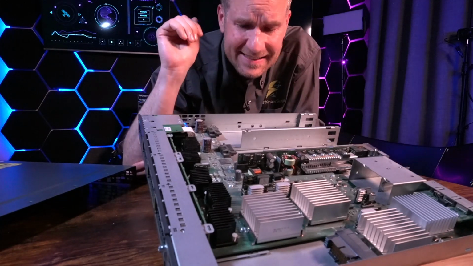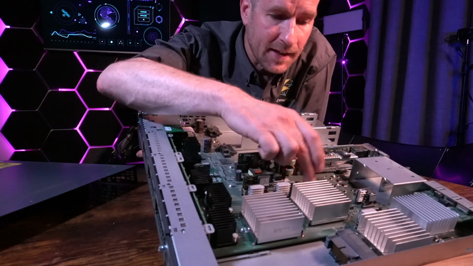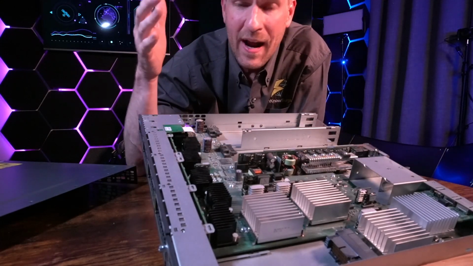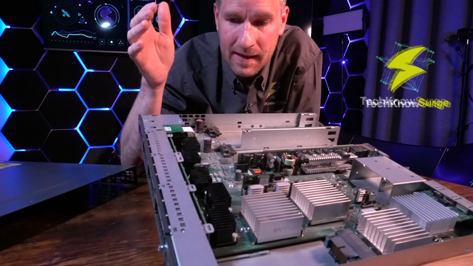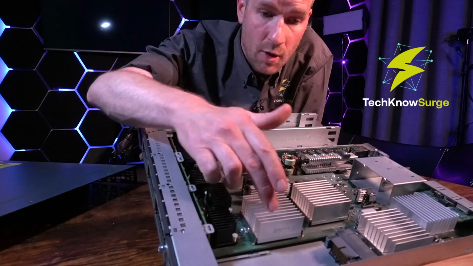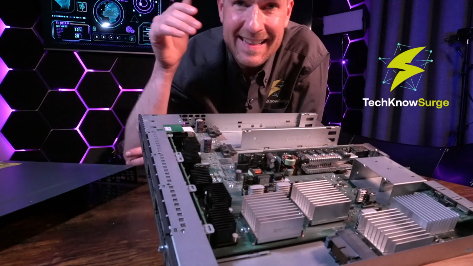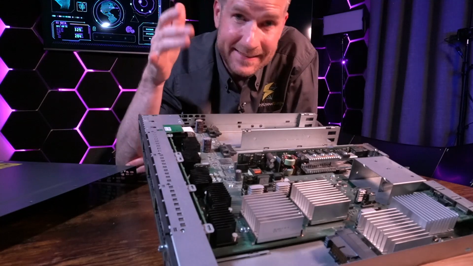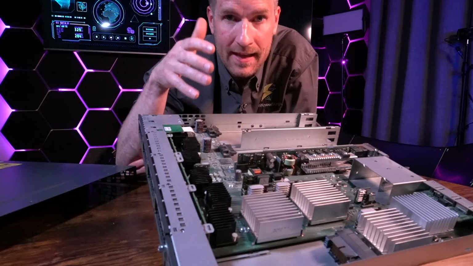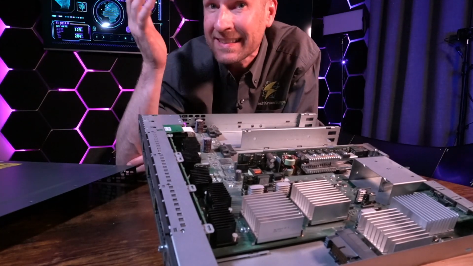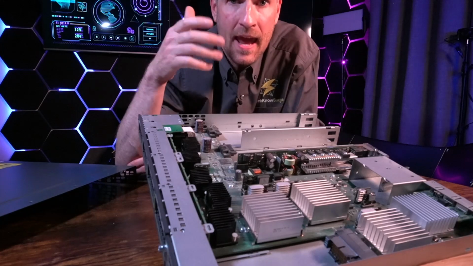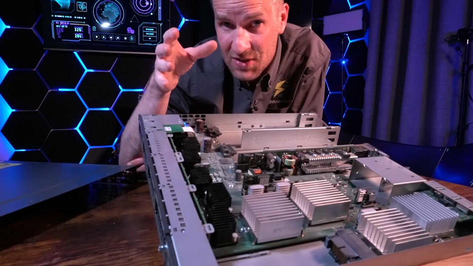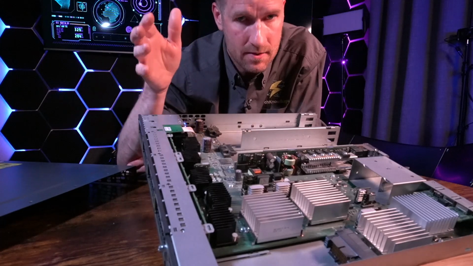Now we can see some integrated circuits on here. So there are chips on here that do processing. So we do have some processing that's happening on this board. In fact, some of them are doing so much that they're generating heat and need heat sinks. Now, a computer has a central processing unit, a CPU, where a switch doesn't necessarily have that. A switch has something called ASICs. It's an application-specific integrated circuit.